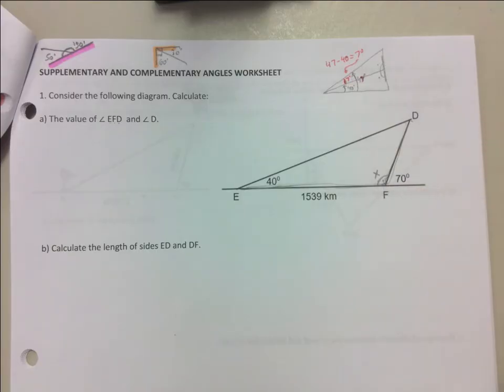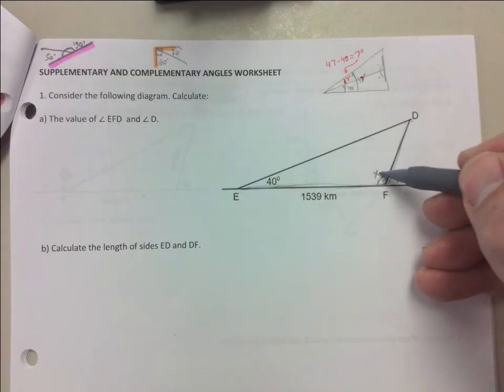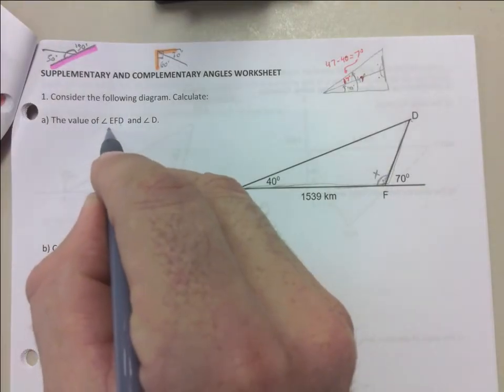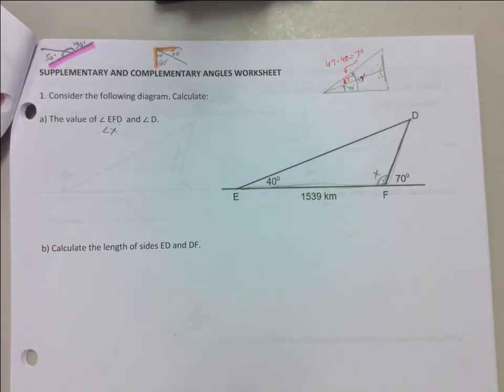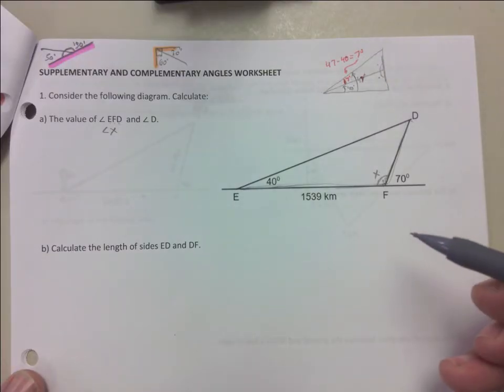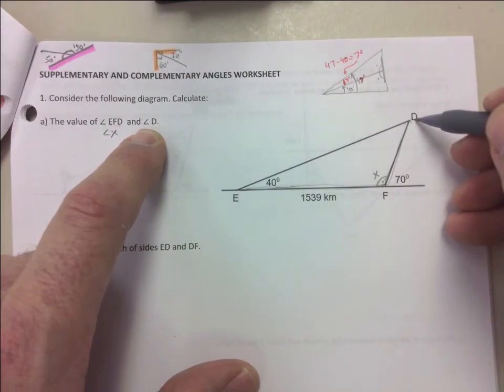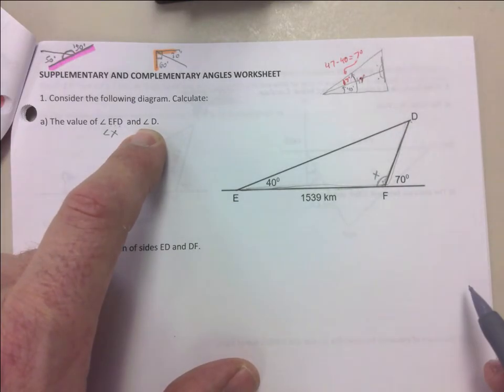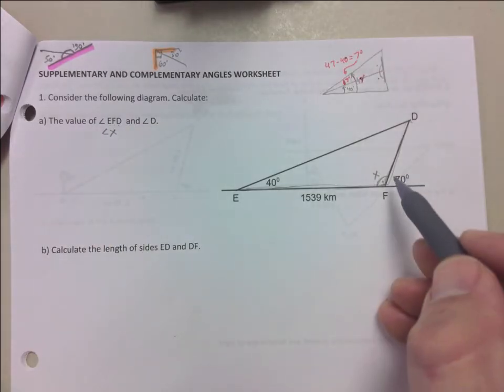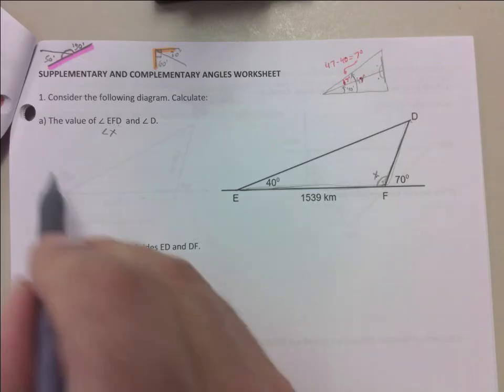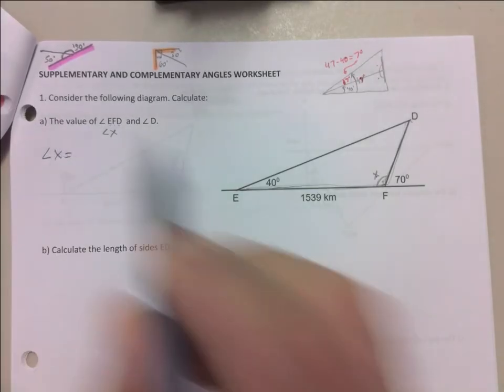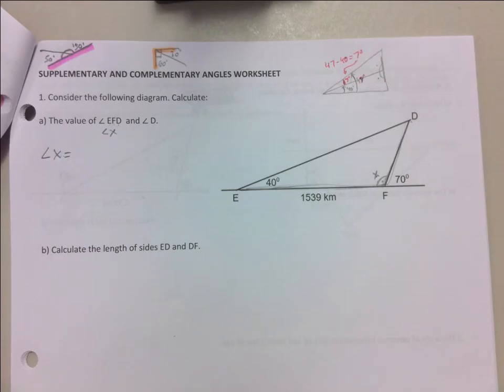If you have a hard time constantly having to think where it is, call this X, and then just say angle X right underneath it. It's like, okay, that's the angle we're talking about. And the angle D is up here, right? We know that that's D. We don't need another three-letter notation for that. Okay, so what would this angle be right here? Angle X. Any brave volunteers?